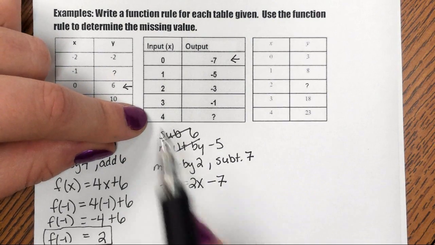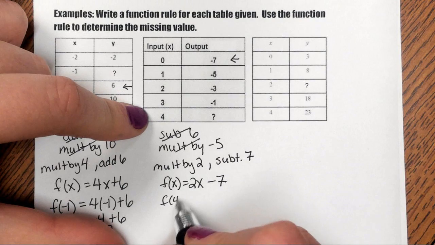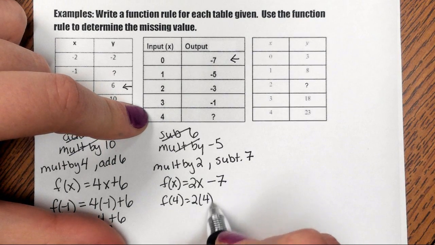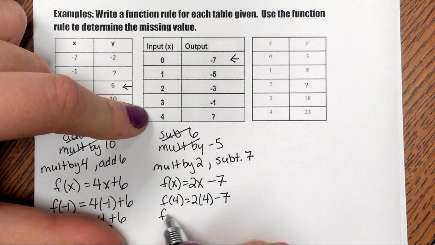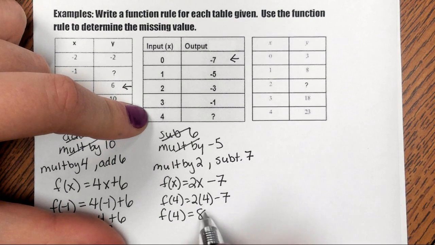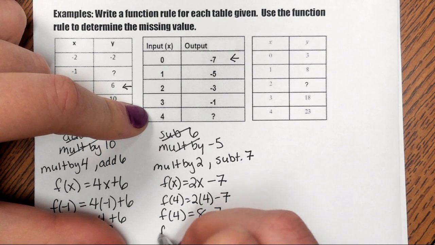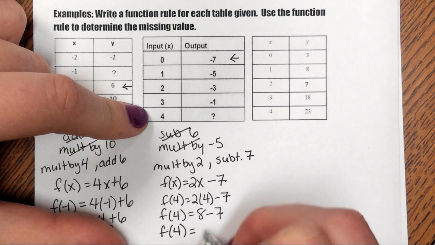And then I'm trying to find f of 4. So f of 4 is equal to 2 times 4 minus 7. So f of 4 is equal to 8 minus 7. So f of 4 is equal to 1.